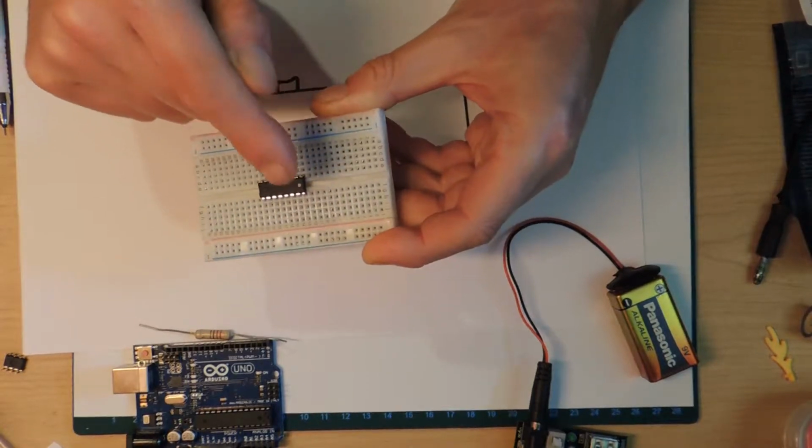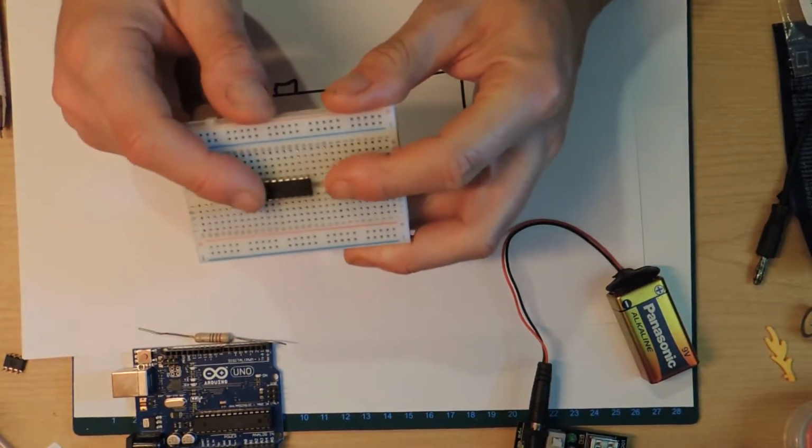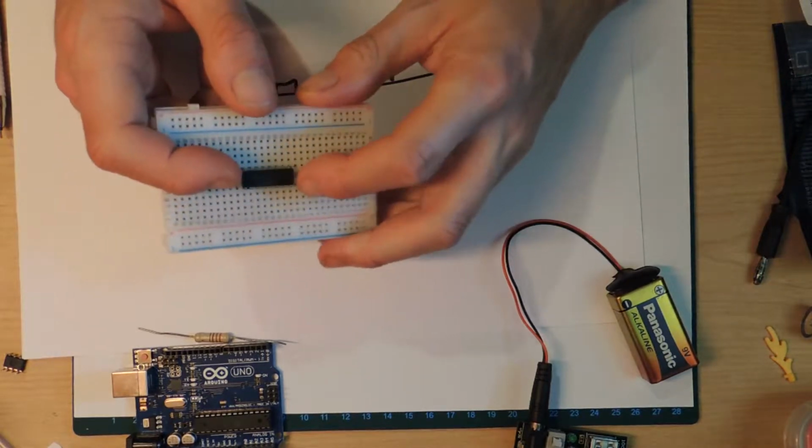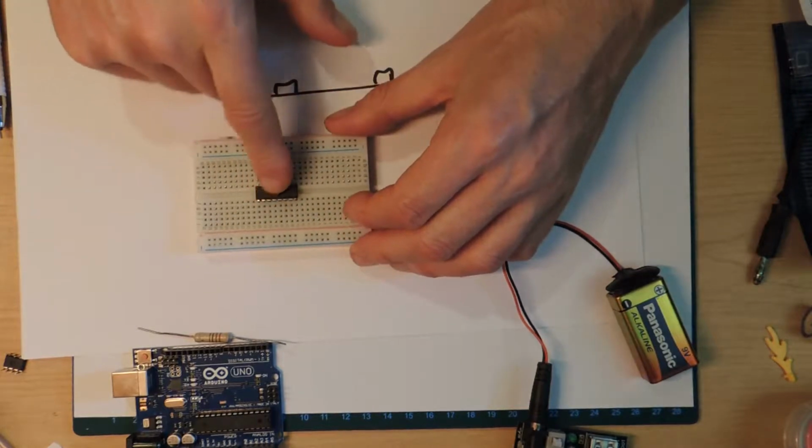They're pretty hard to get out. There's also a tool for getting them out, which I've misplaced as well. That tool I would recommend getting, because otherwise they can be hard to get out without bending the legs again. We'll try that in a second.